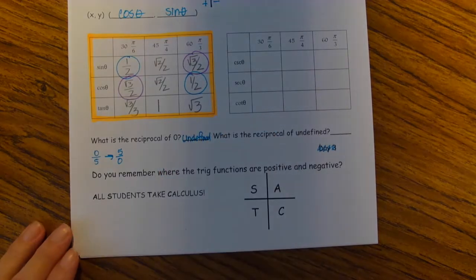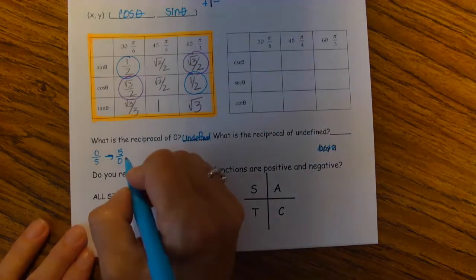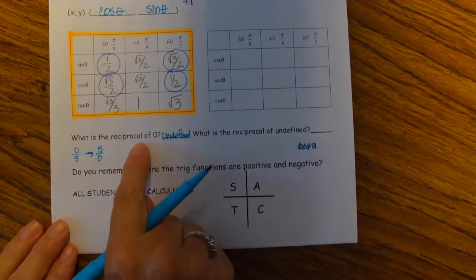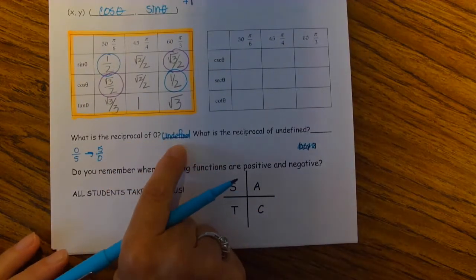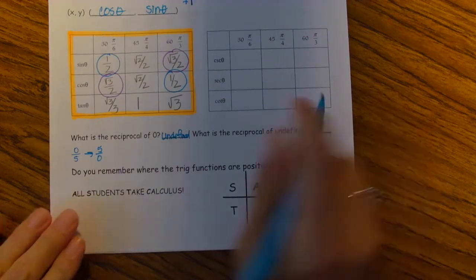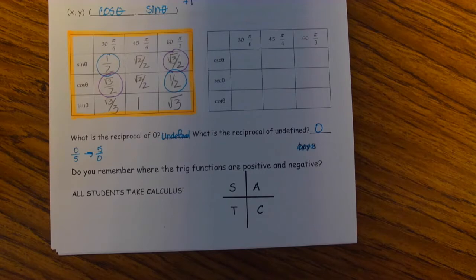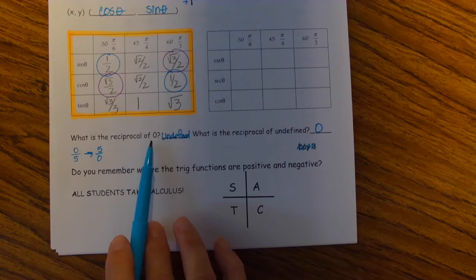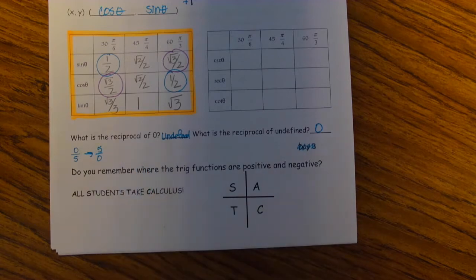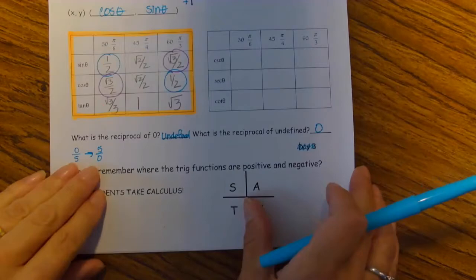People want to write 0 down and then everything you do will be wrong. If the reciprocal of 0 is undefined, what is the reciprocal of undefined? 0. We want to know those because when we flip stuff over, we need to know what it is. And this one gets missed. People want to tell me that the reciprocal of 0 is 0, or that sometimes 1, I don't know. Okay, so first page isn't bad.